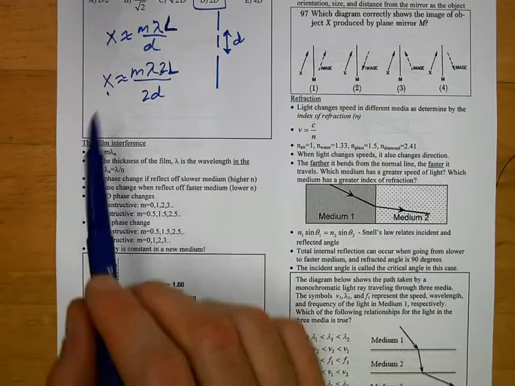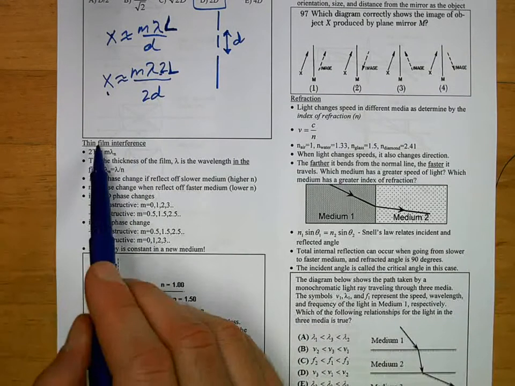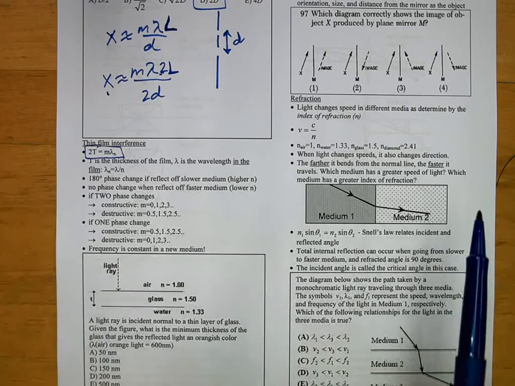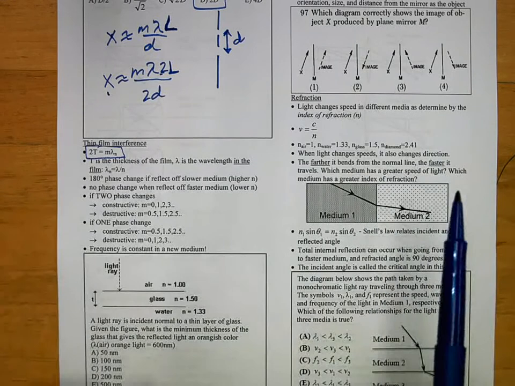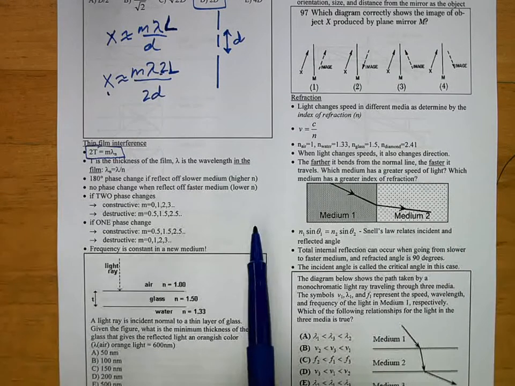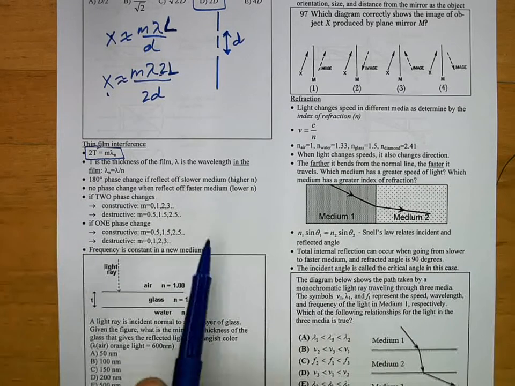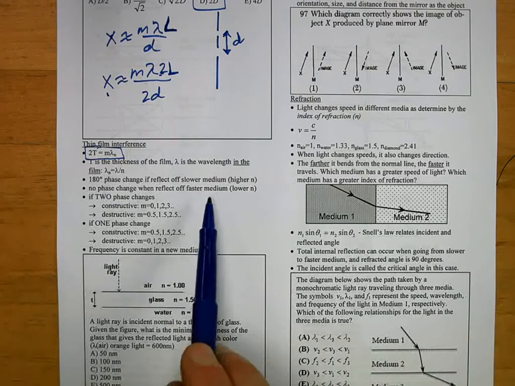The other example of interference you need to know about is thin film interference. This equation, by the way, is not on your equation sheet, so be sure you know that. Little tricks you have to remember: one, the number of phase changes. There is a phase change every time we reflect off of a slower medium.